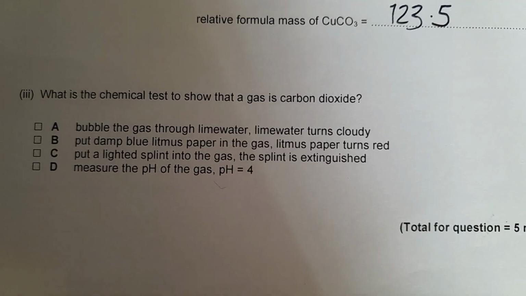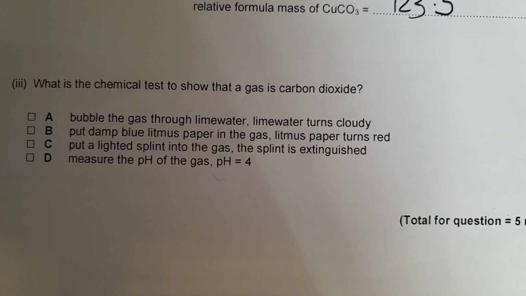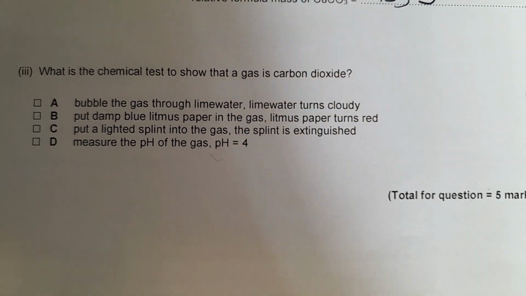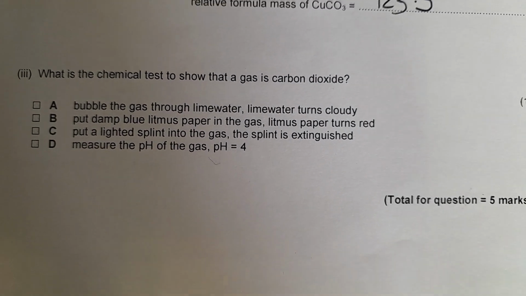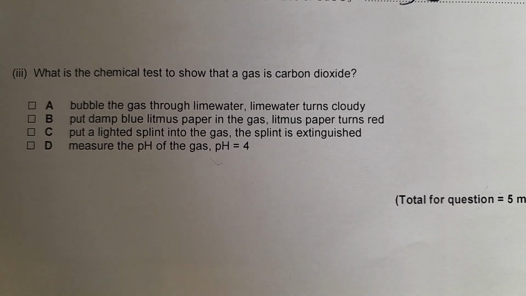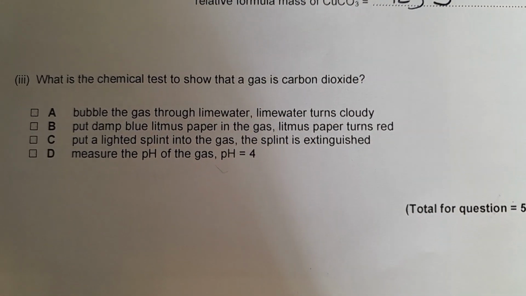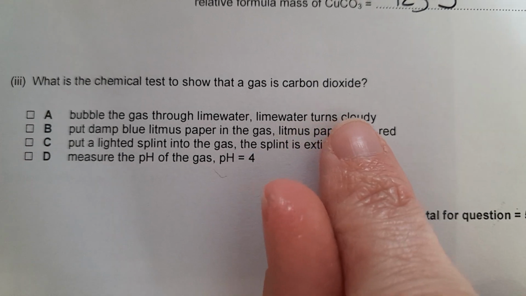Last one. Chemical test to show the gas is carbon dioxide. This comes up most years. I'll be honest, this comes up time and time again. They love this. They also love hydrogen, which is a lit splint, gives you a squeaky pop. But what's the one for carbon dioxide? Hopefully you've all shouted out the answer or paused the video and written down the answer, which is lime water turns cloudy. There you go. So it must be A. Let's put a little mark there.